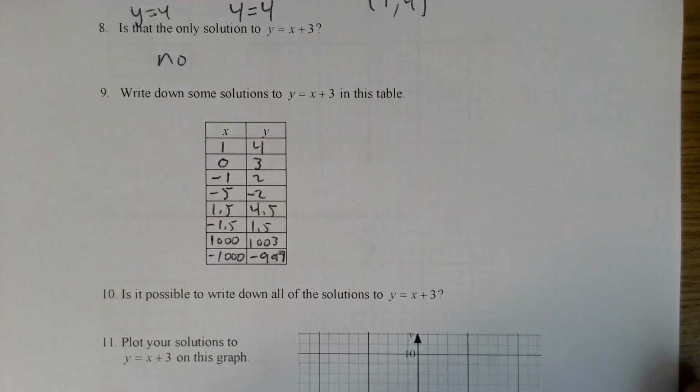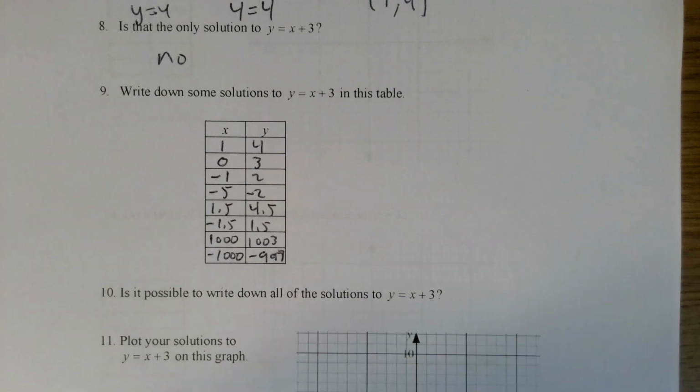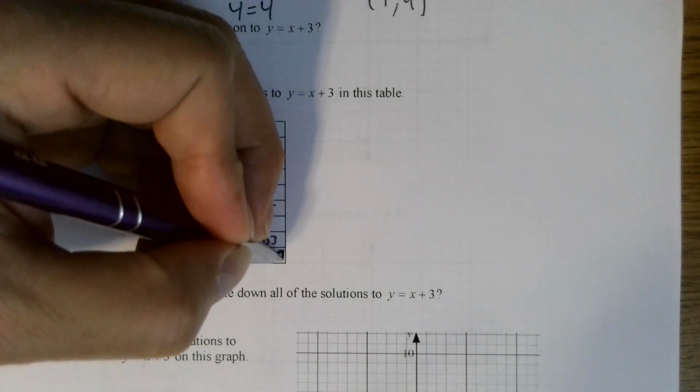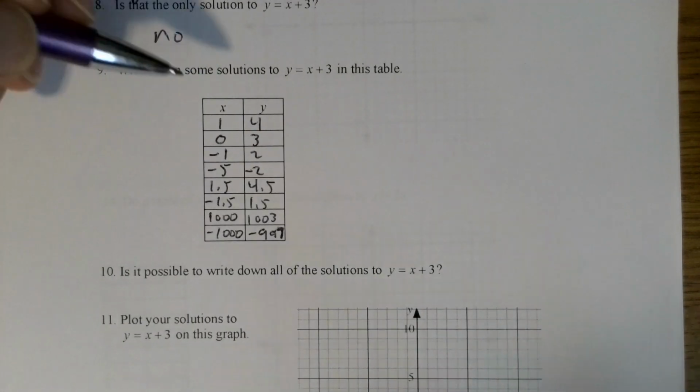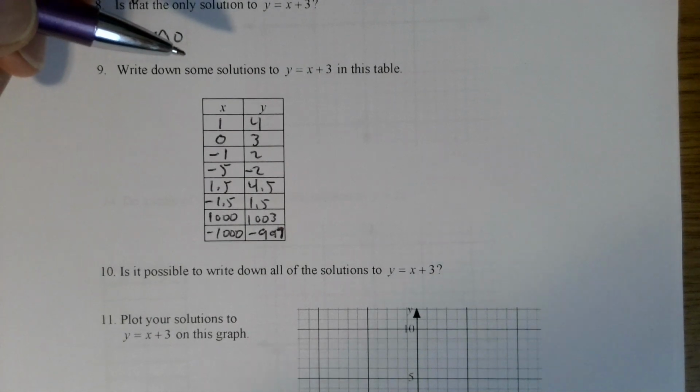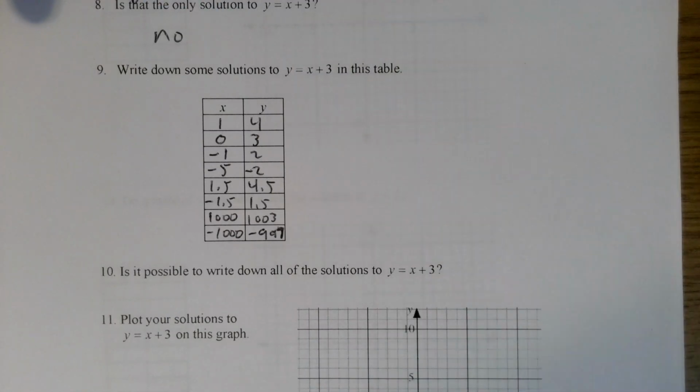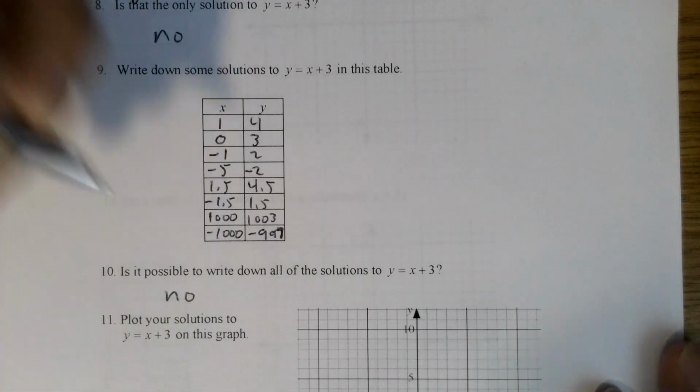Okay, is it possible to write down all the solutions to this equation? No, I'm sure you can see there's always going to be more solutions. We could use x is 10, we could use x is 1,000, and we'd be able to find a y for that. We could use x is negative 3.224454, and we could find a y that would make that true. So is it possible? No.